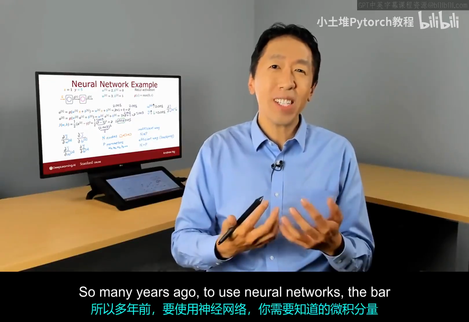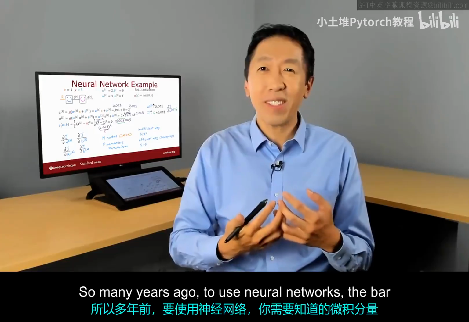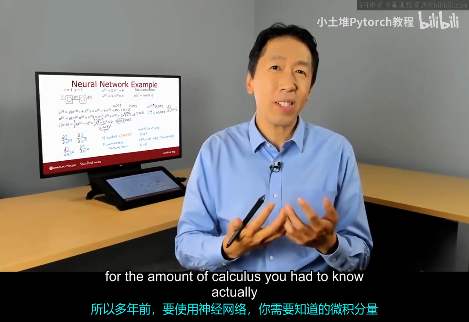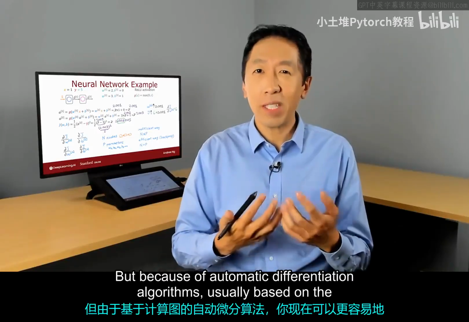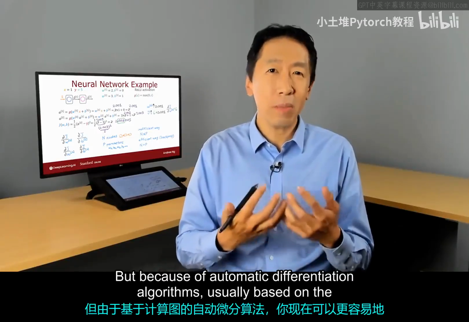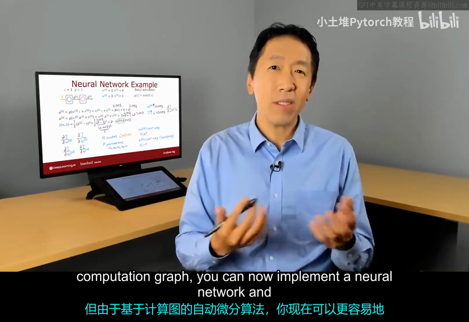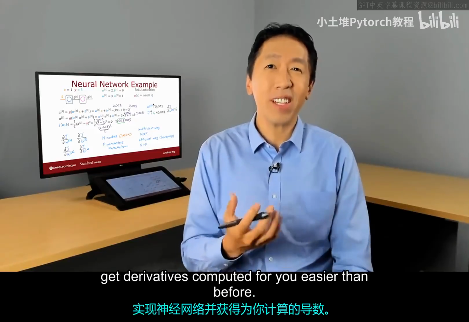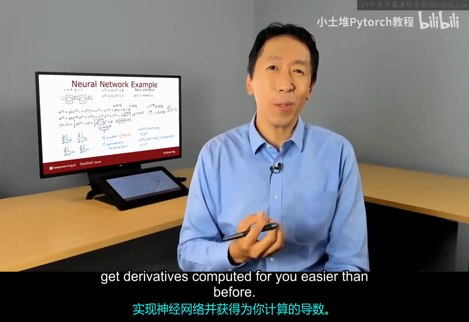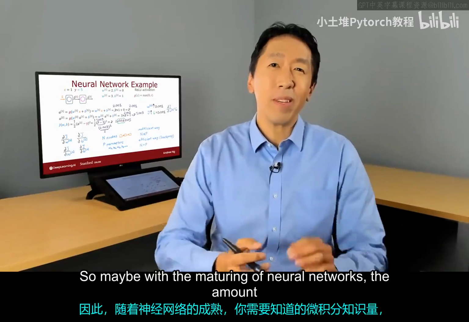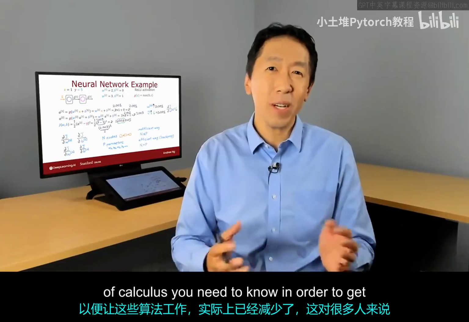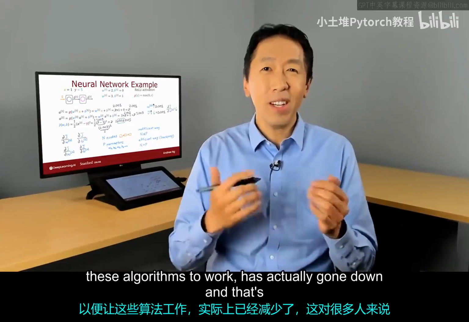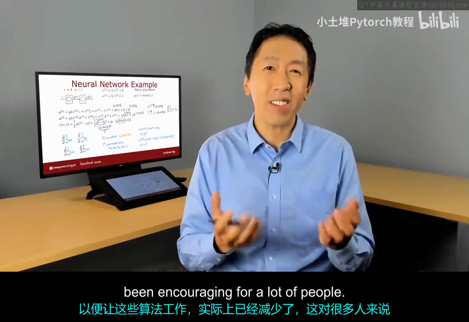So many years ago, to use neural networks, the bar for the amount of calculus you had to know actually used to be higher. But because of automatic differentiation algorithms, usually based on the computation graph, you can now implement a neural network and get derivatives computed for you easier than before. So maybe with the maturing of neural networks, the amount of calculus you need to know in order to get these algorithms to work has actually gone down, and that's been encouraging for a lot of people.